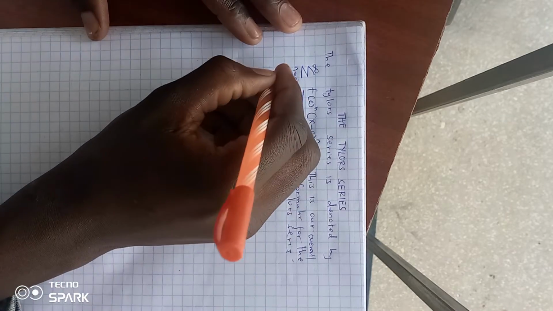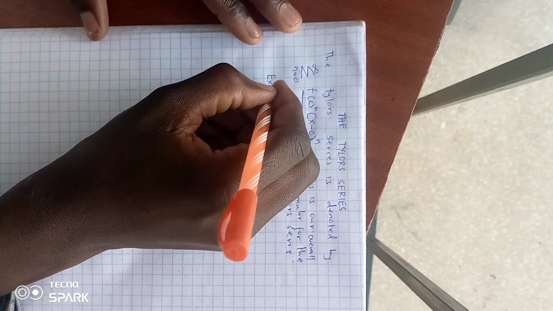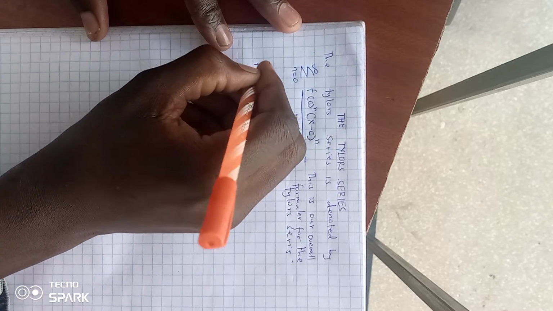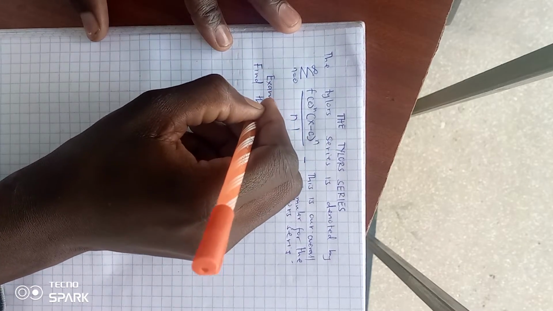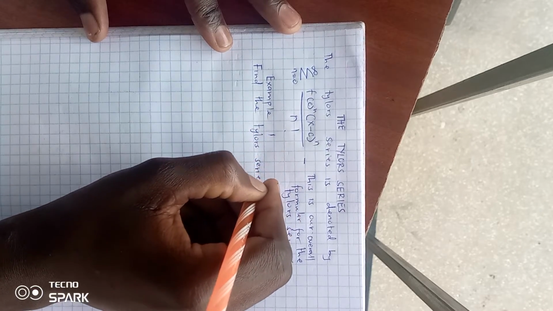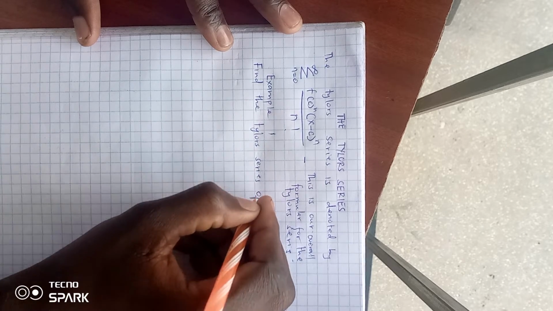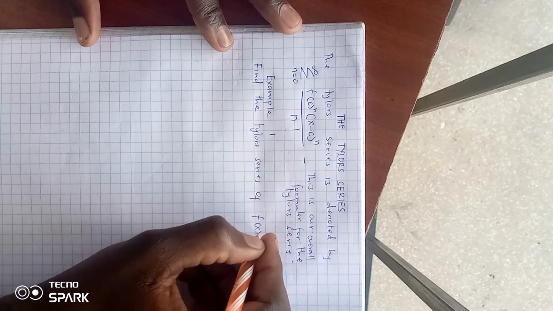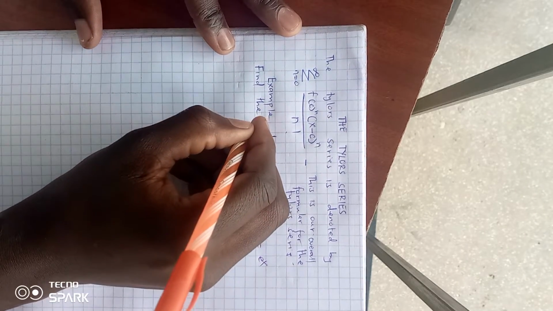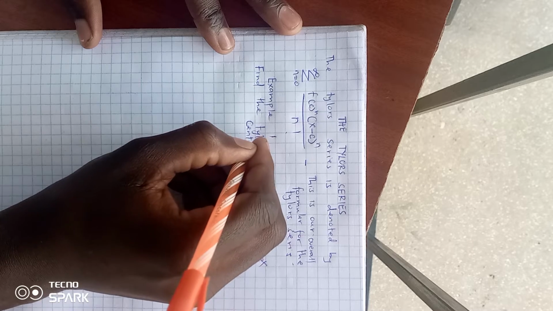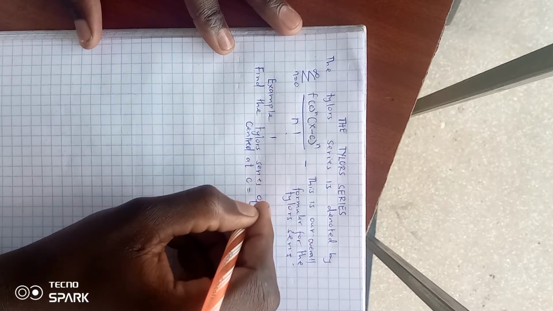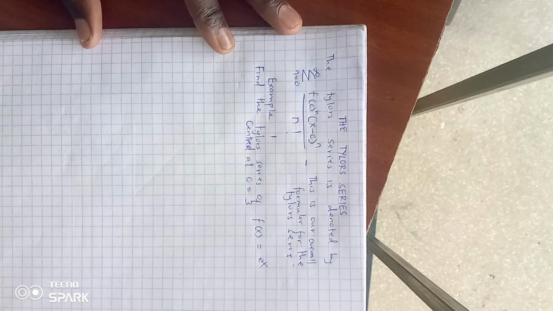So let us look at an example. Example 1. Find the Taylor series of f of x equals e exponential, centered at c equals 3.